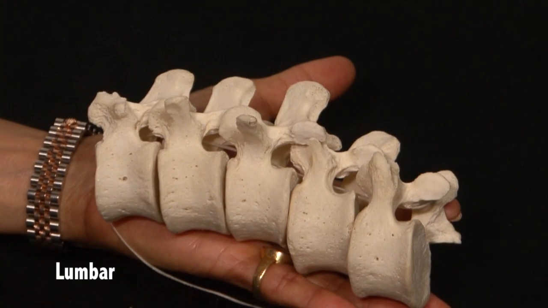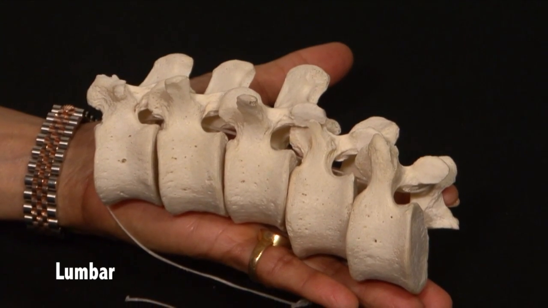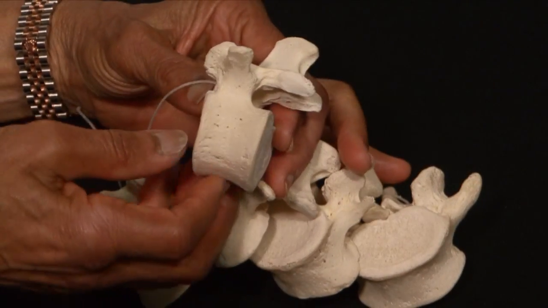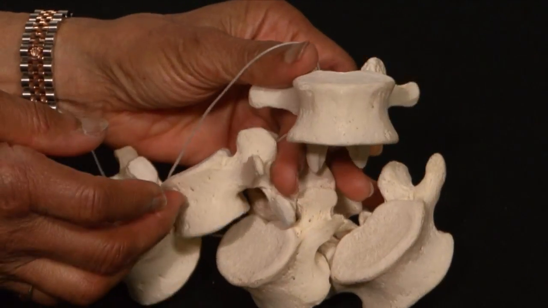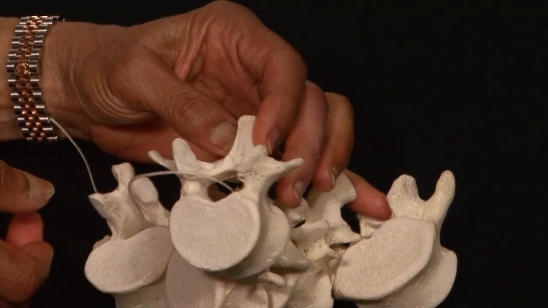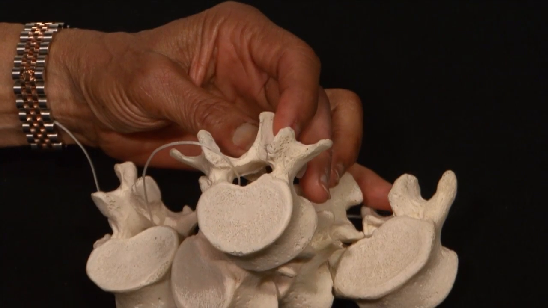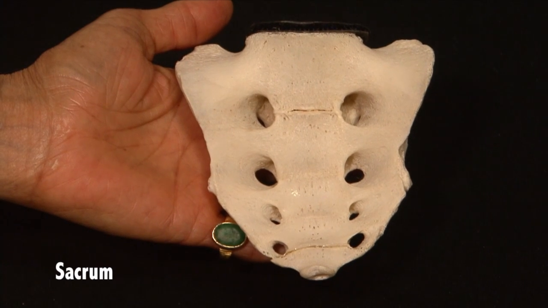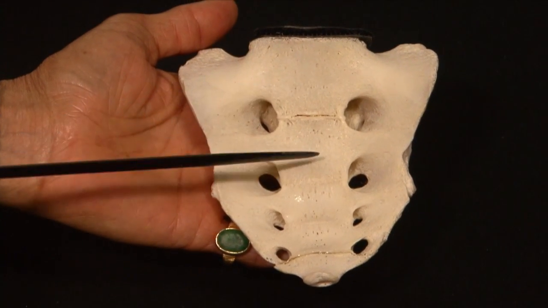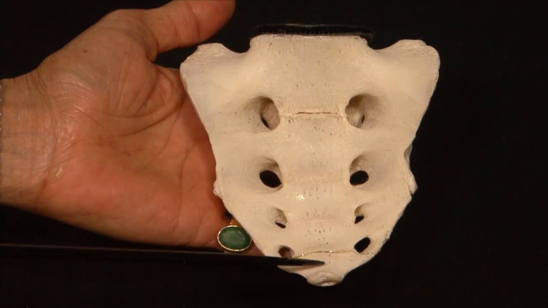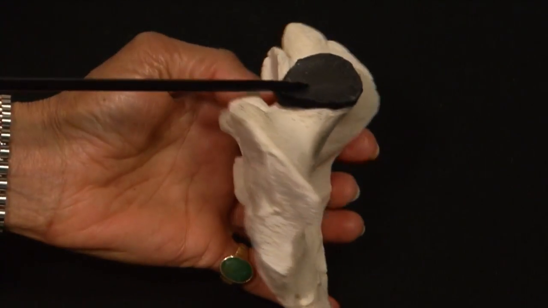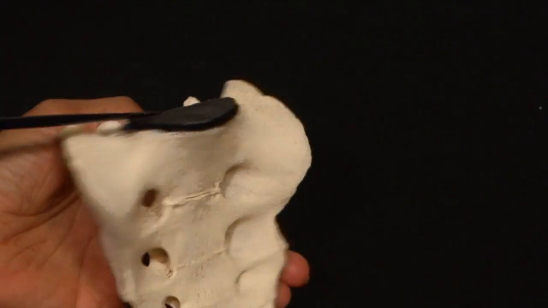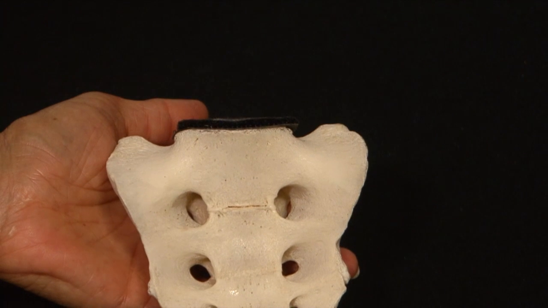The lumbar vertebrae are 5 in number. Their distinguishing features are a large body, there's no costal facet on the body, and no foramen in the transverse processes. The sacrum is formed by the 5 sacral vertebrae. Their bodies are generally fused by the 20th year. This, by the way, represents the disc situated between the 5th lumbar and sacrum.